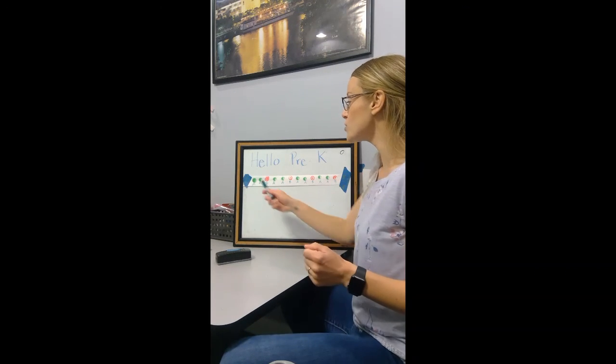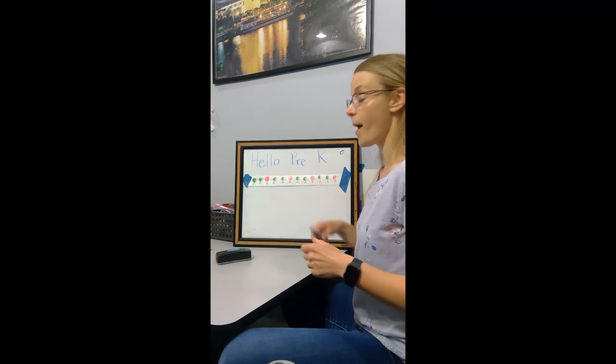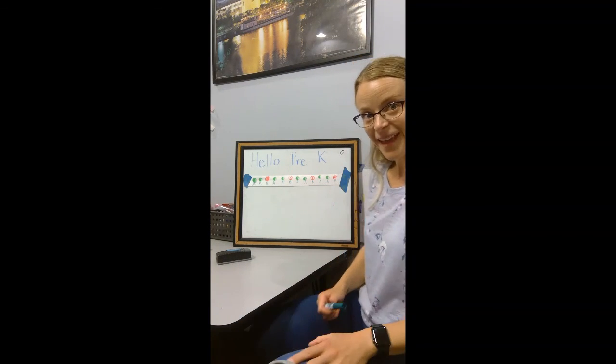I am excited to see what you all come up with and challenge yourself. Can you be like a kindergartner? Can you start labeling a pattern after you make it? I can't wait to see what you guys have for your patterns. Happy patterning!